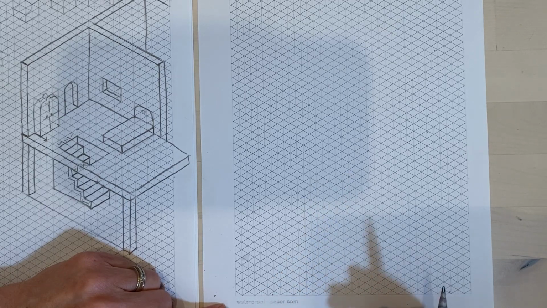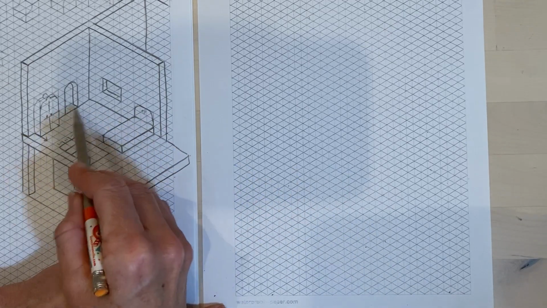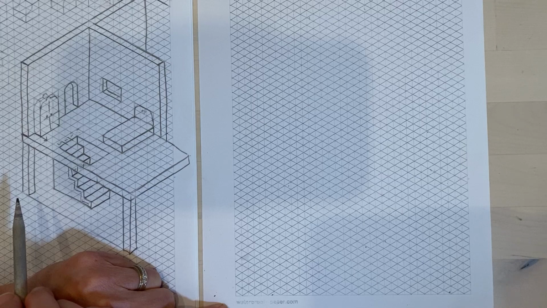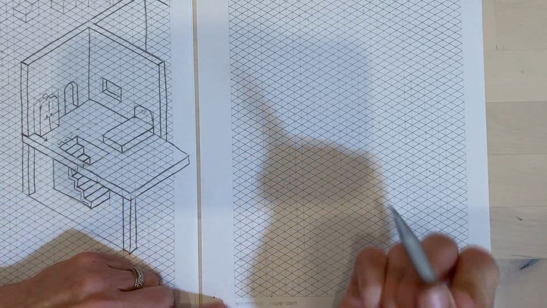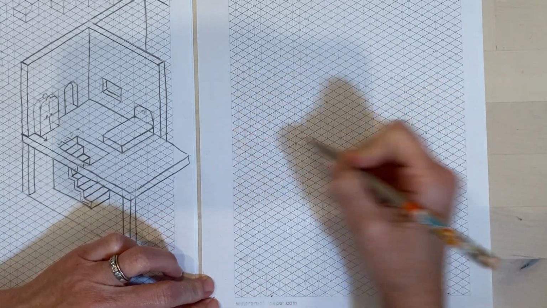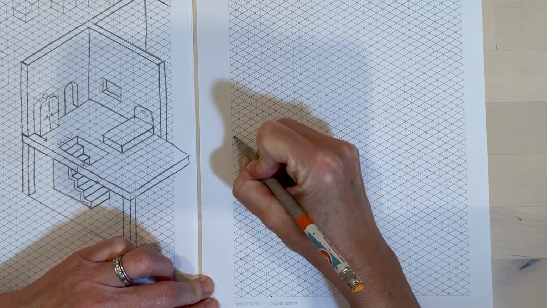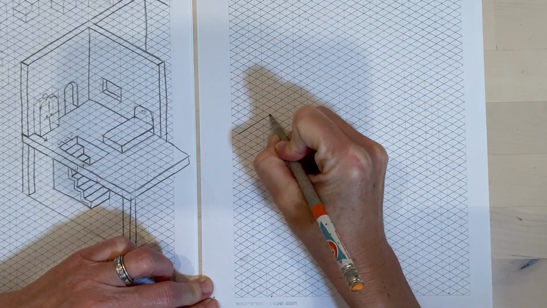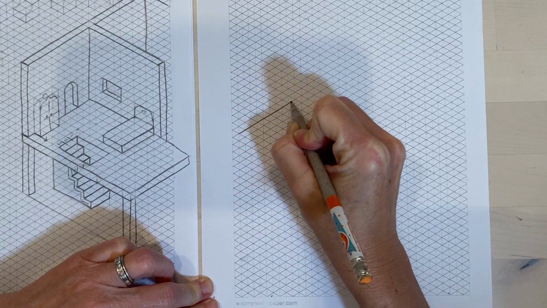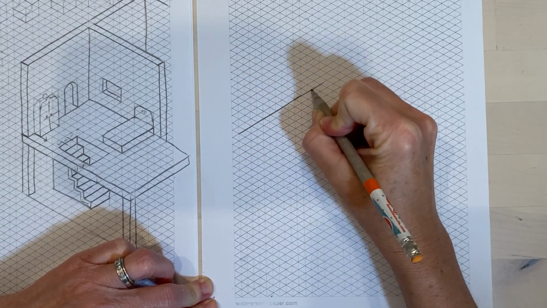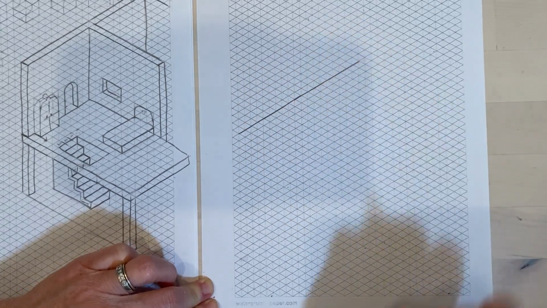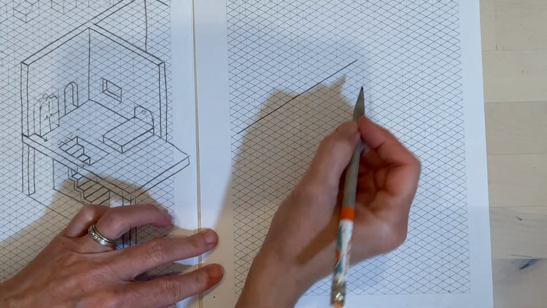So for this one, to just learn the concepts, let's start off with a huge rectangle taking up, I'm going to say most of our page. So I'm going to start somewhere in the middle, and I'm going to come and just go diagonally up for a good portion of the paper. Again, if it's difficult for you to stay on that grid line, you can sketch it out a little roughly.